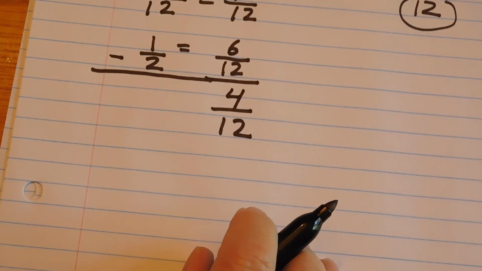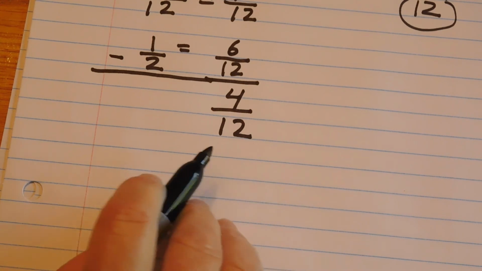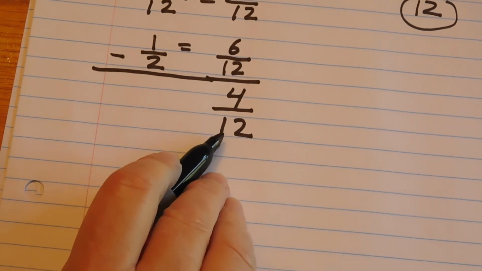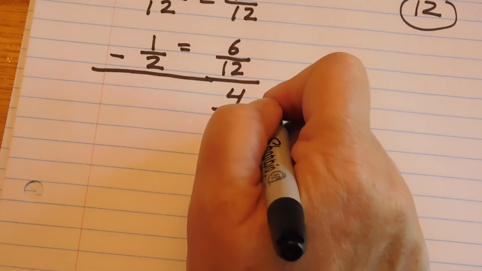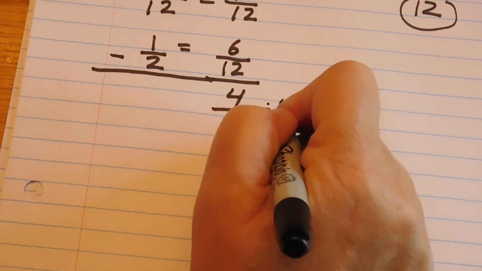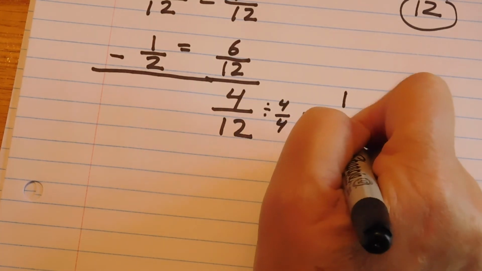Now, this is something that's called reducing the fraction. We talked about it before. Every time you get an answer, when you add and subtract and multiply and divide fractions, you're always supposed to reduce it. So we know that 12 is a multiple of 4. So we know we can divide both the top and the bottom by 4. And 4 twelfths is going to be the same as 1/3.